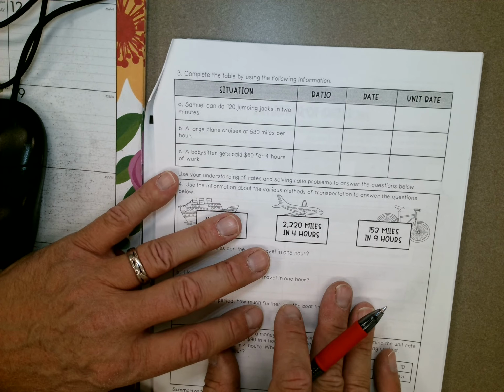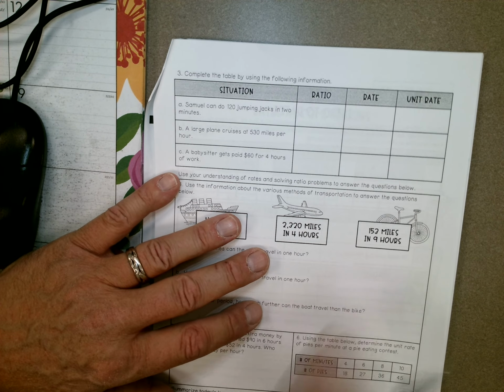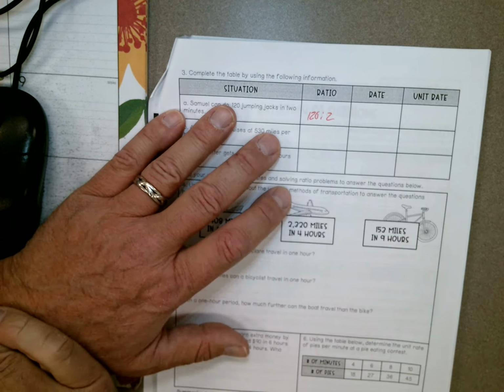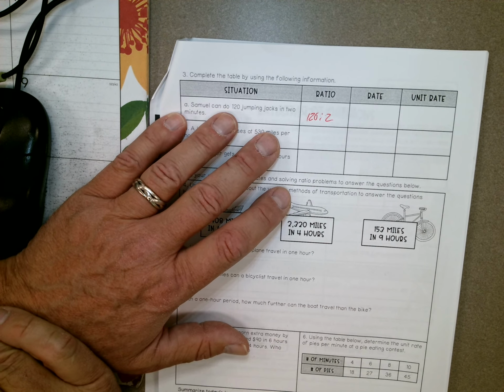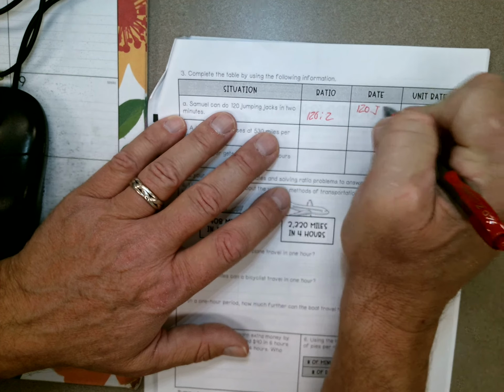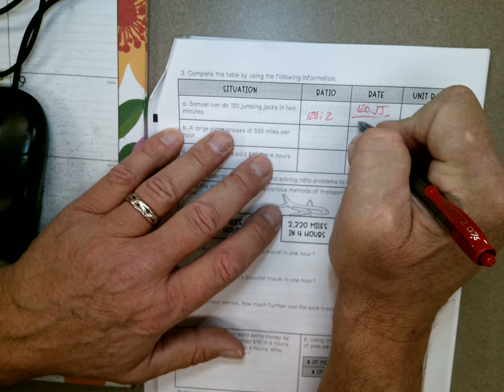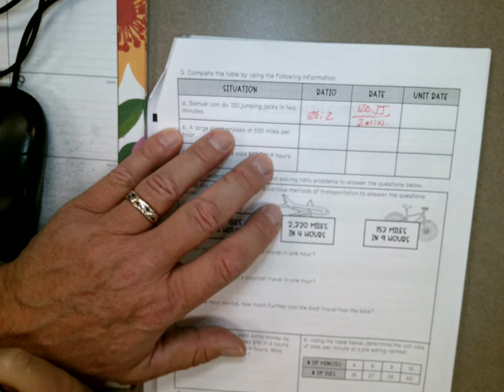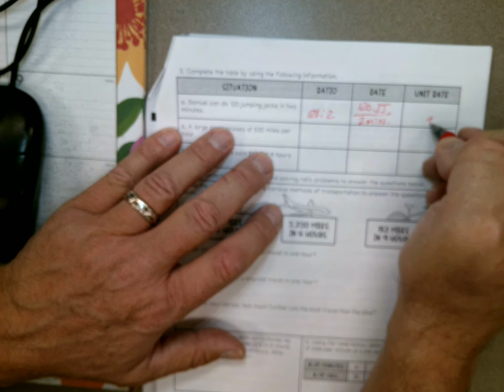Sam can do 120 jumping jacks in 2 minutes. Our ratio is 120 to 2. Our rate is just labeling that ratio: 120 jumping jacks in 2 minutes. Our unit rate is when we put that over 1.